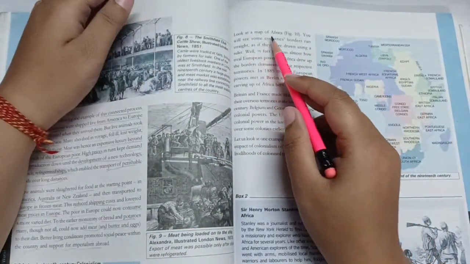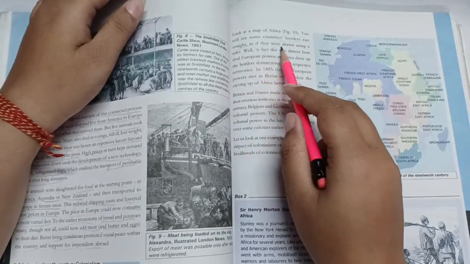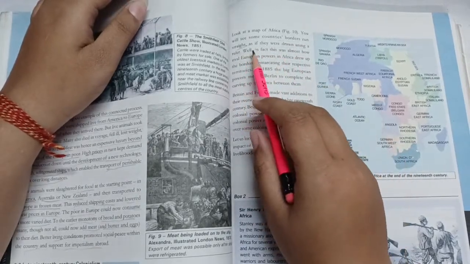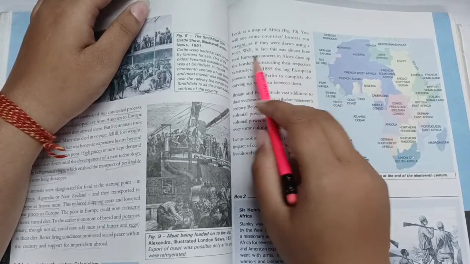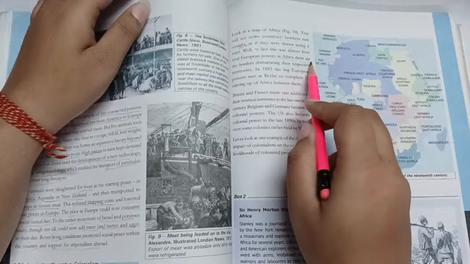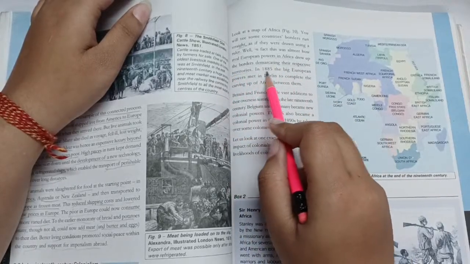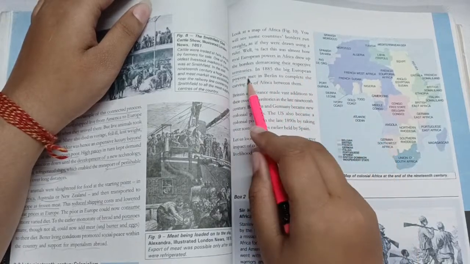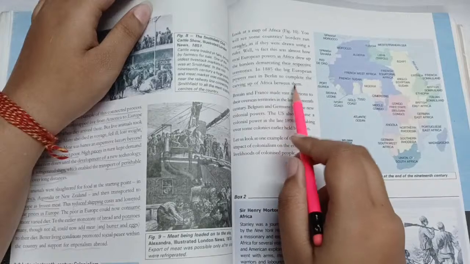Look at a map of Africa. You will see some countries' borders run straight as if they were drawn using a ruler. Well, in fact, this was almost how rival European powers in Africa drew up the borders, demarcating their respective territories. In 1885, the big European powers met in Berlin to complete the carving up of Africa between them.